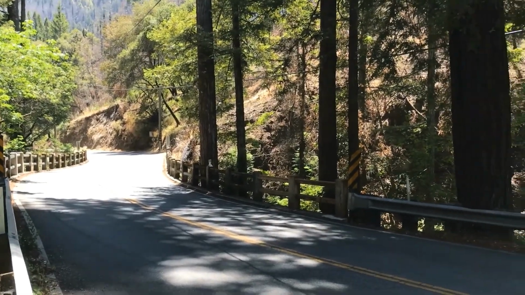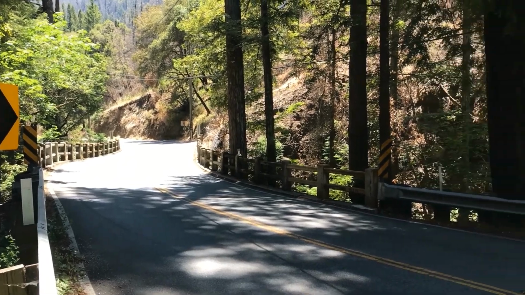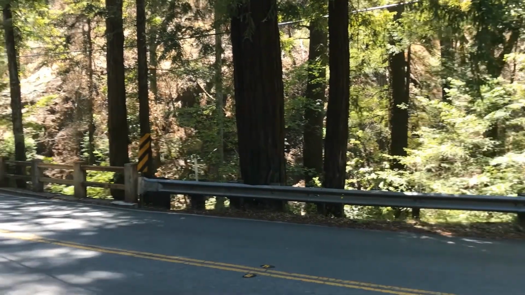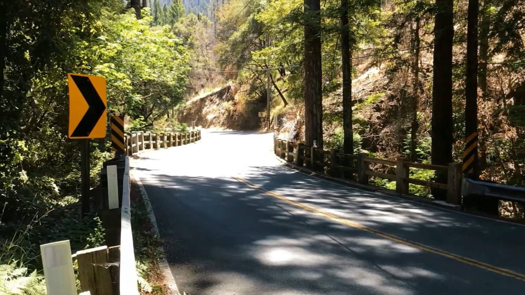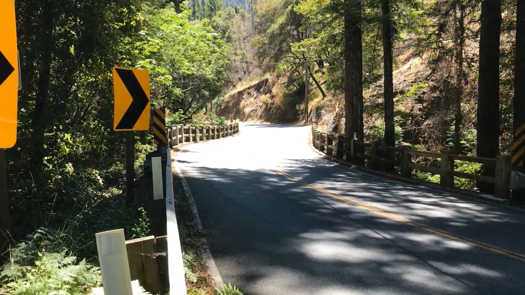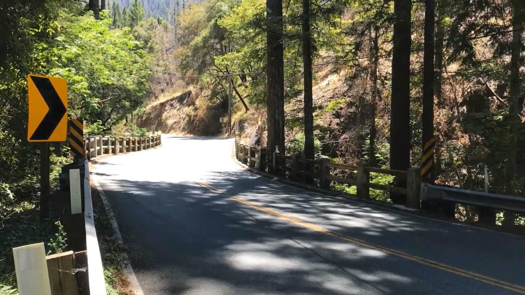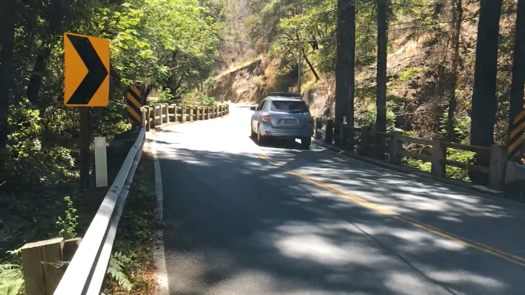So I'm here on Highway 236, where the Zayante Fault goes underneath this bridge. This bridge is very narrow, very dangerous. I think I'm going to make a quick dash. Cars go by pretty fast, but it's still dangerous.